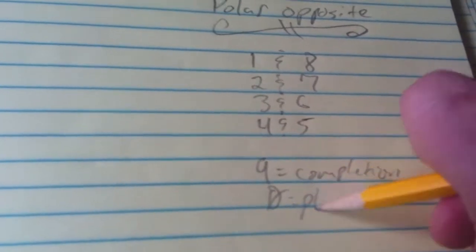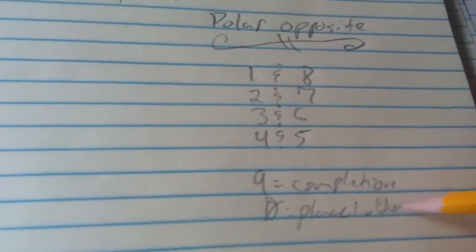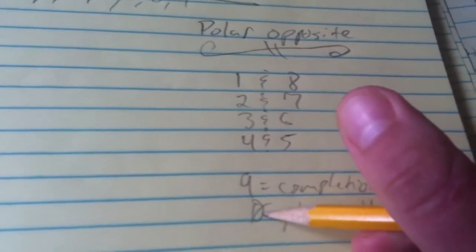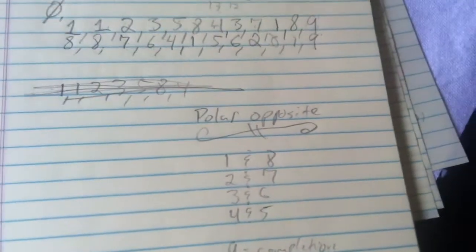0 is a placeholder. It's a lack of a number. It's not a number at all. It's a placeholder. So these were the polar opposites. If you can read them, it's 1 and 8, 2 and 7, 3 and 6, 4 and 5. Well, isn't that weird? Those are the polar opposites, huh?